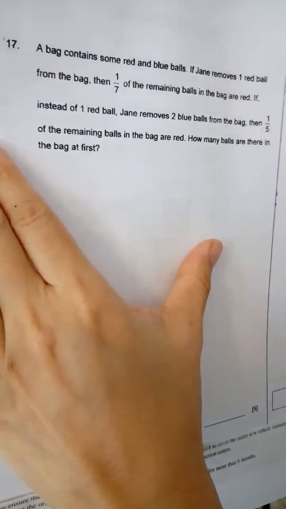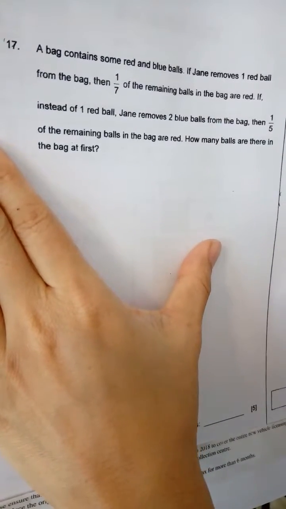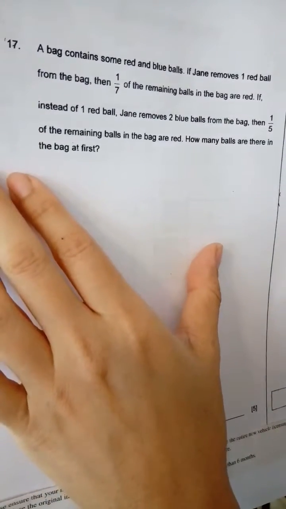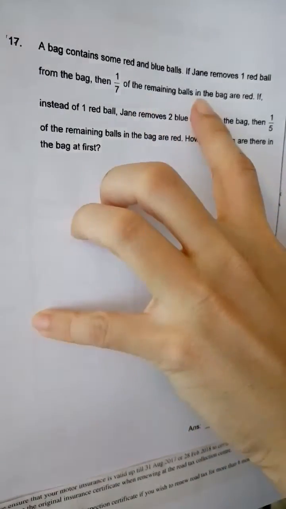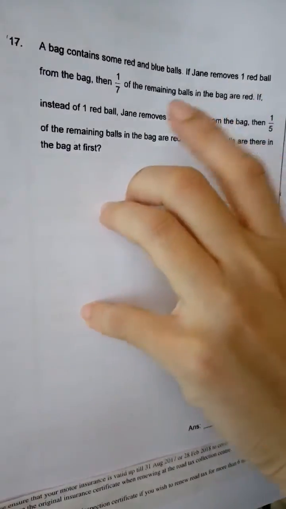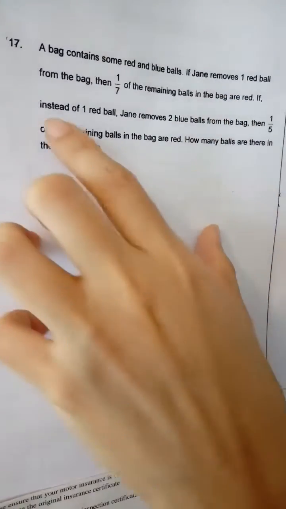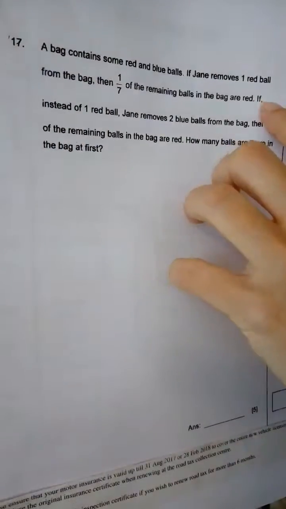A bag contains some red and blue. If Jane removes one red ball from the bag, then 1/7 of the remaining balls are red. You must remove 1 first, then 1/7 are red. When you say if, it means it didn't happen.